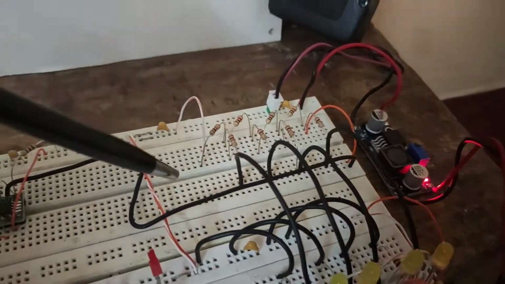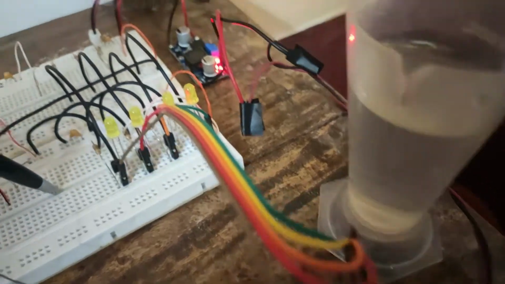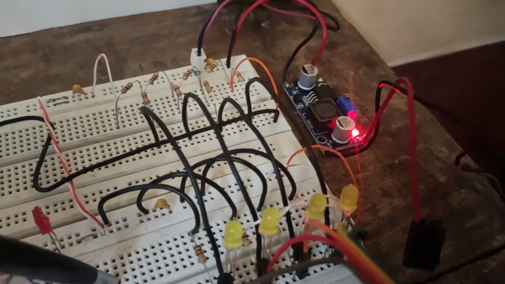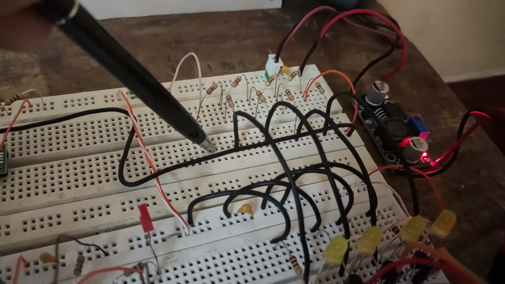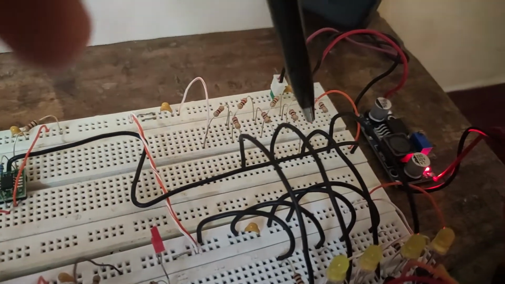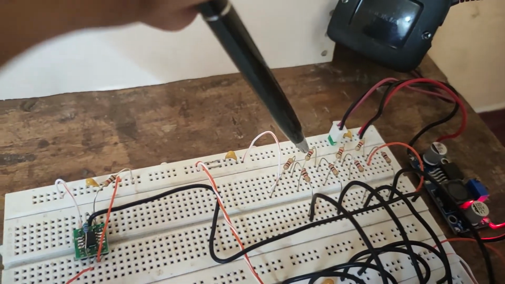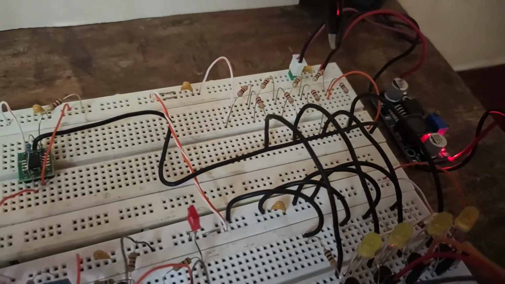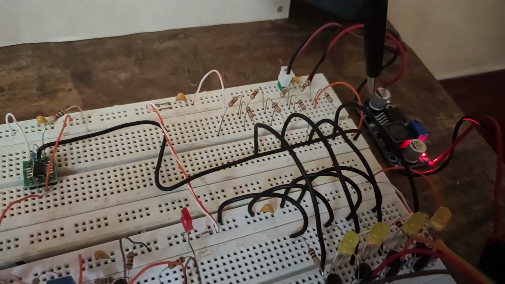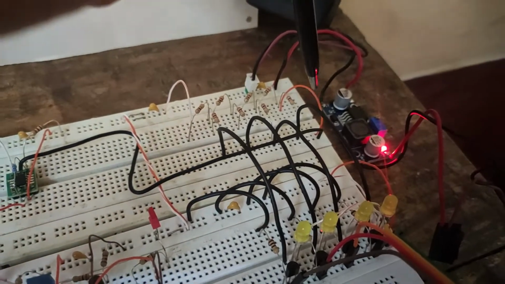Next comes this R2R ladder network. Here the digitally acquired data, in the sense the LED high state or low state, is taken to this R2R ladder DAC, and these are the 4 inputs given to the R2R ladder. This is 2R, 4 2R resistors and 4 R resistors. Then the output is taken from here of the R2R ladder, and this would correspond to the analog voltage.